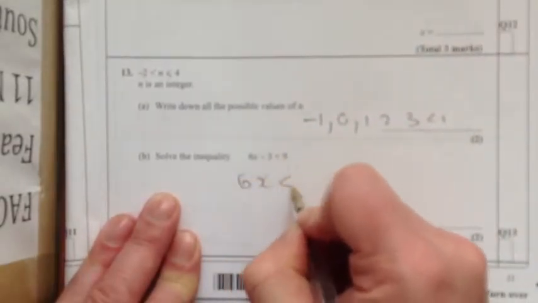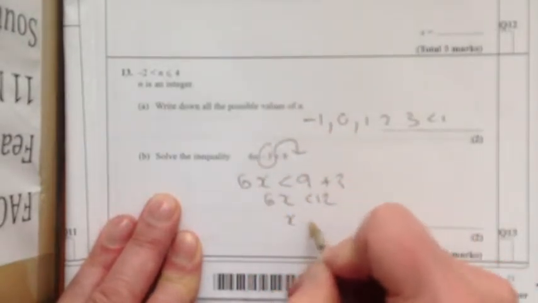What's that one there? Right, we've got minus 2 is less than or equal to n, less than or equal to 4. So that gives me minus 1 as the lowest I can be, 0, 1, 2, 3, 4. Right, 6x is less than 9 plus 3, move that 3 over to the other side, becomes plus. 6x is less than 12, x therefore is less than 2.